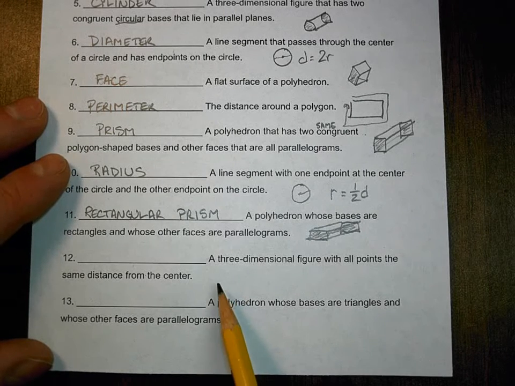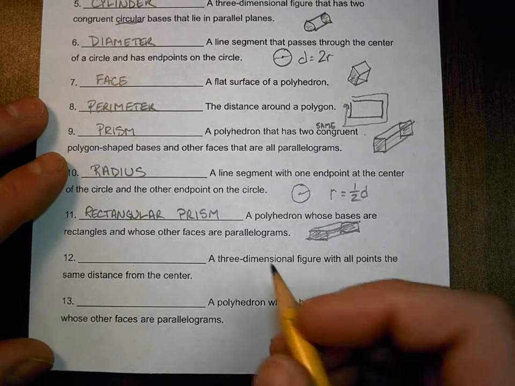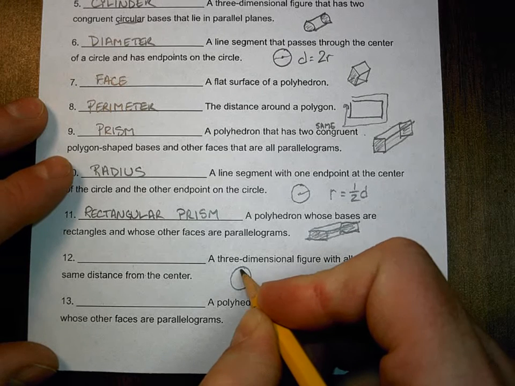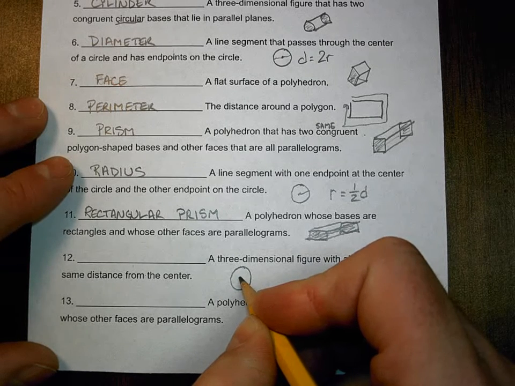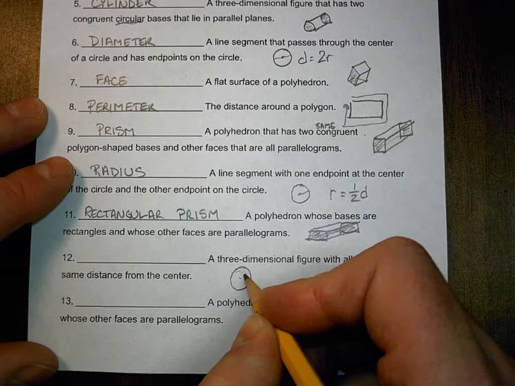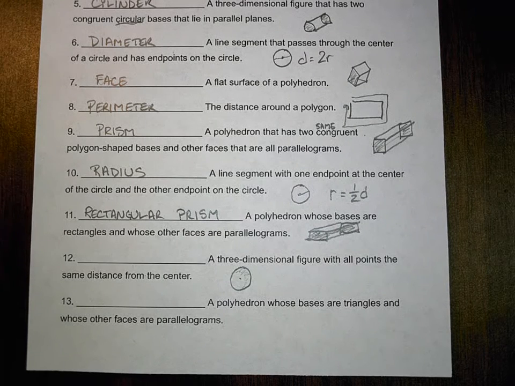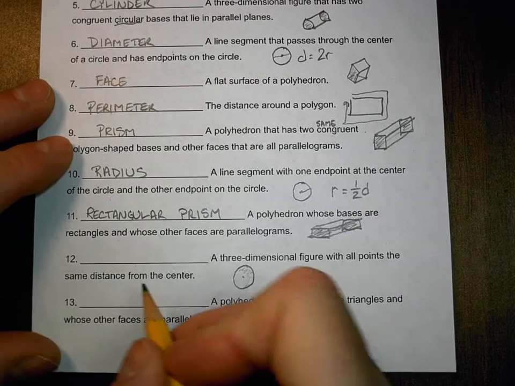All right, number 12. A three-dimensional figure with all points the same distance from the center. It's called a sphere. It is a round shape, and from the center of that sphere everywhere, and how I'm going to indicate this is just kind of shaded off. From that center point, it's the same distance to all sides. We don't call it a sphere. What do we commonly call it? A ball. Does that make sense? It's a ball. We throw it at each other. Hopefully not bowling balls, but generally we throw balls, right? And there's spheres. So that's a sphere.